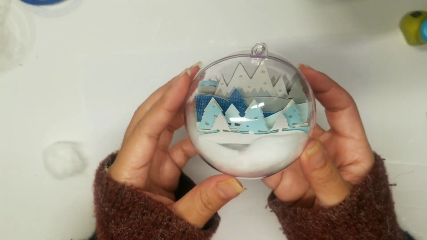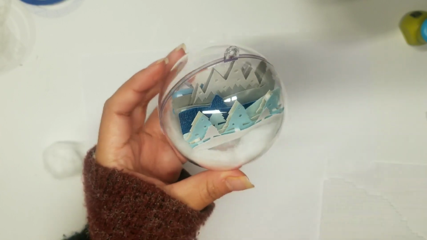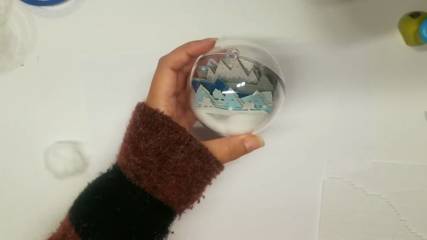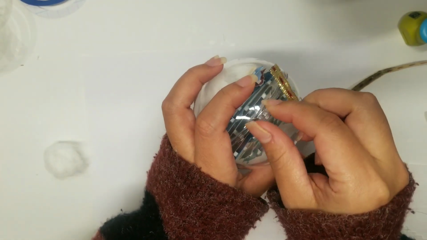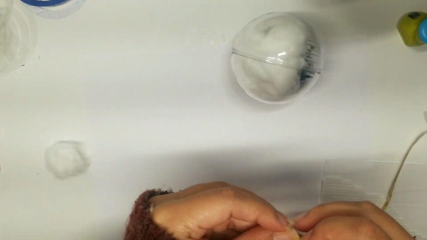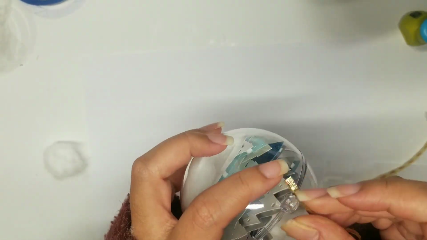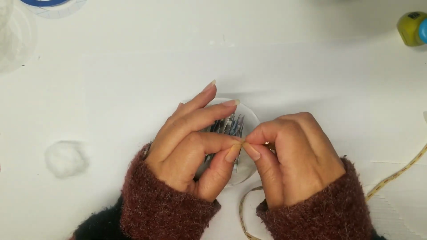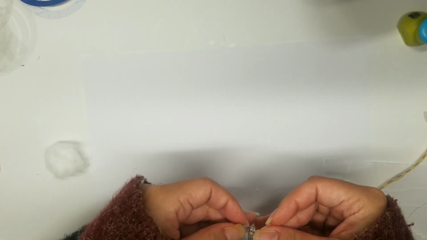So this is how my ornament is ready. You can see that it didn't take much time to put it together, so it was pretty easy. Now I'm just gonna add some ribbon. I got this ribbon from Hobby Lobby last year, but I got it after Christmas, so I didn't have the chance to use it, but I'm using it right now, which is nice.